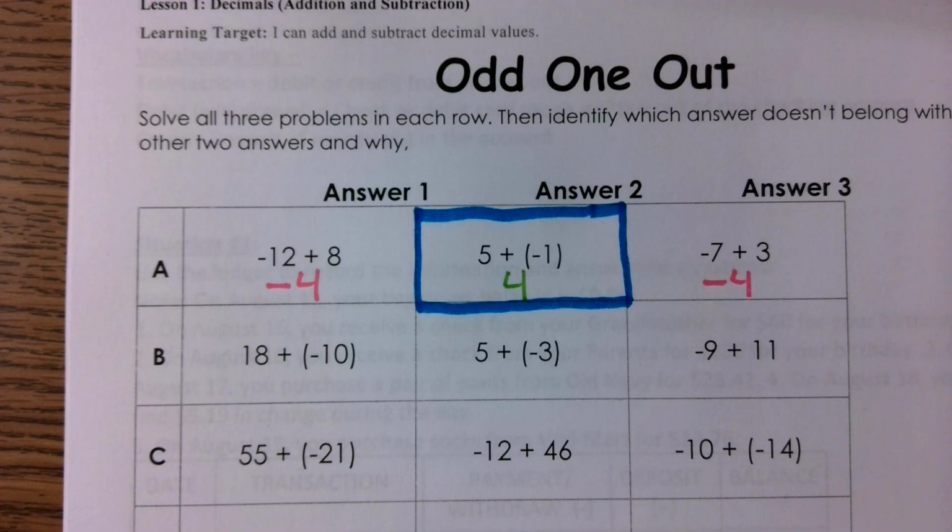Are you socializing? No. You are taking your calculator and plugging this information in and finding the odd one out.